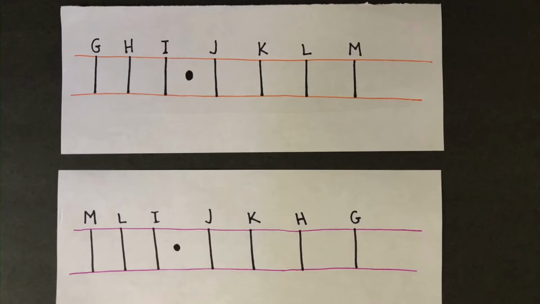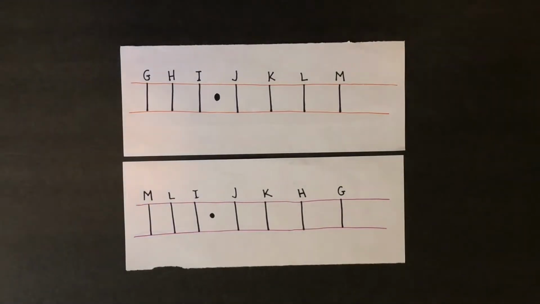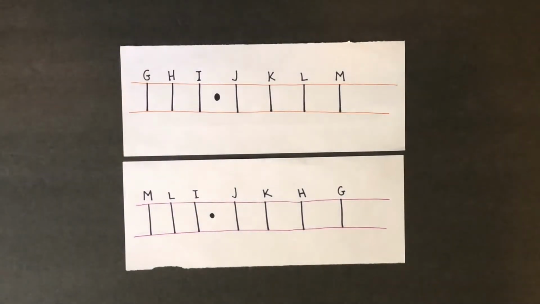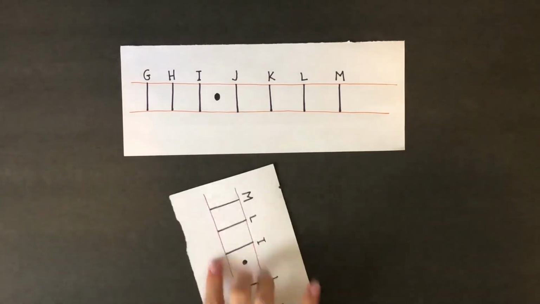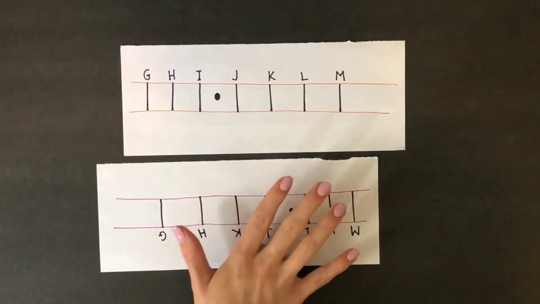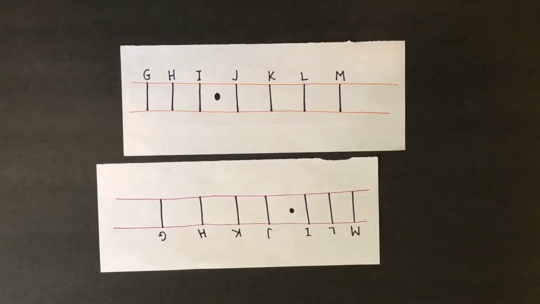Individual 1 has these chromosomes. In order to match up the regions of these homologs, we can invert chromosome 2 like this. The pairs now match up better than before. However, these regions are still not matching up.